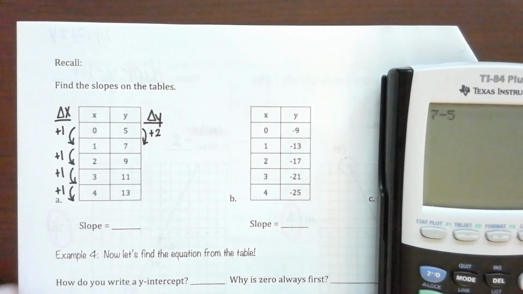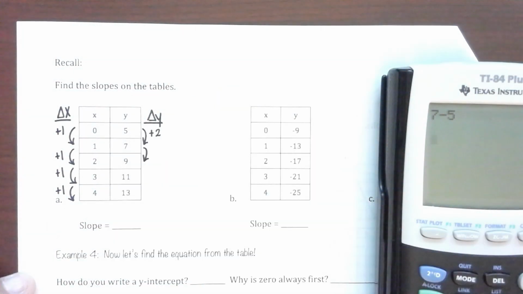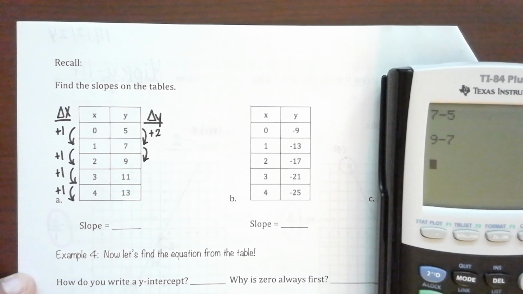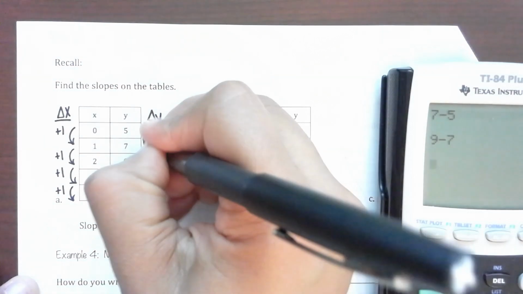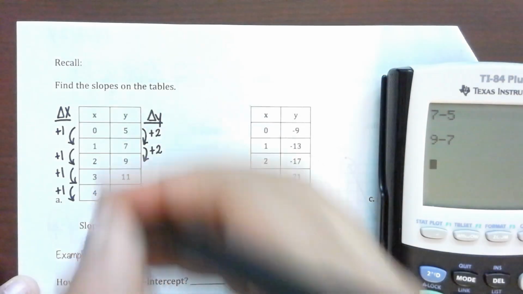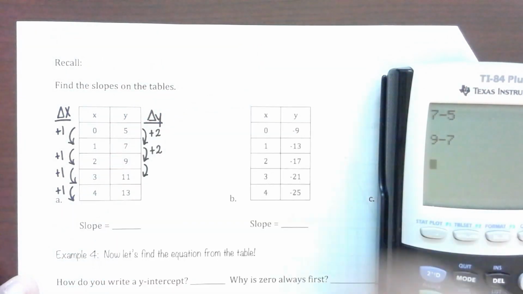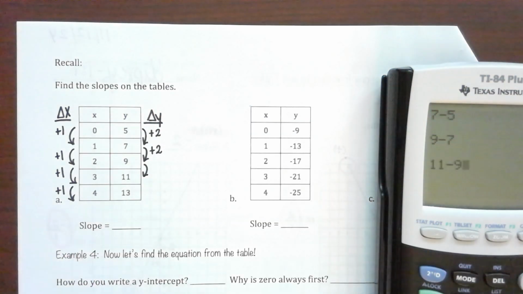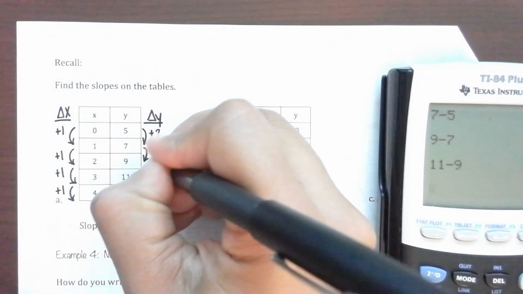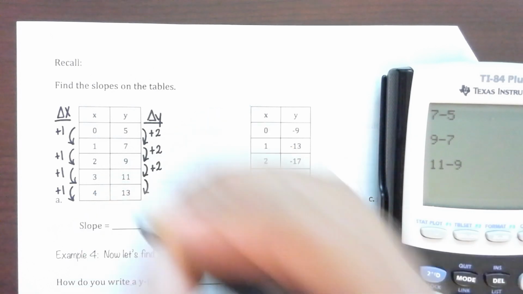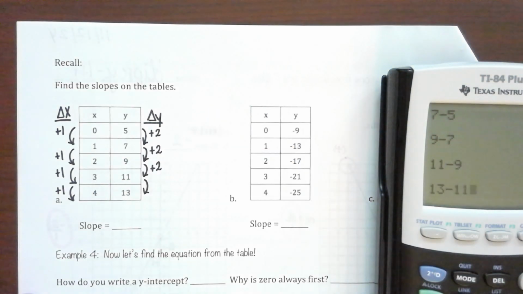What's my next group? 9 minus 7, absolutely. And that got you? What's my next group? 11 minus 9. Great save. And what did that get you? 2. And then? 13 minus 11. And that gets you?